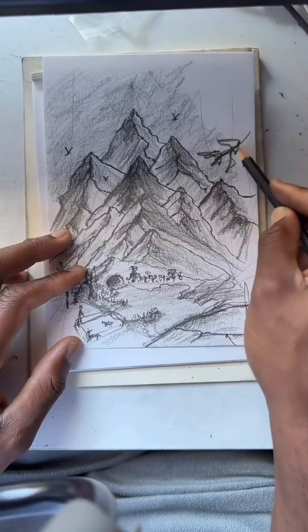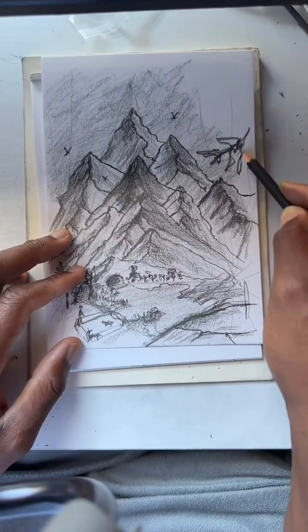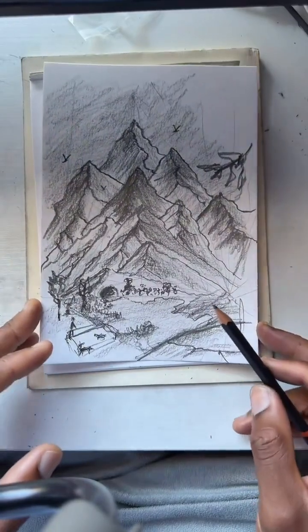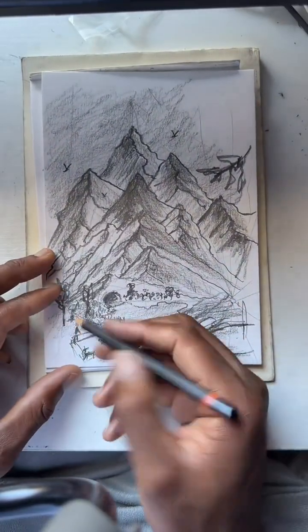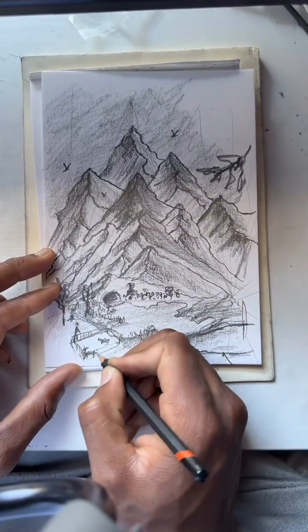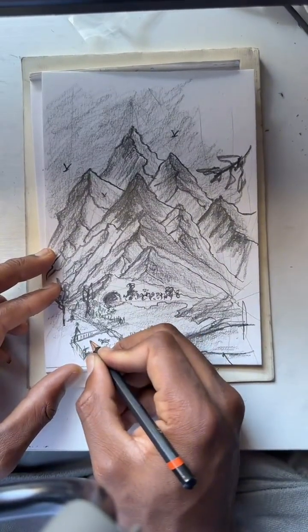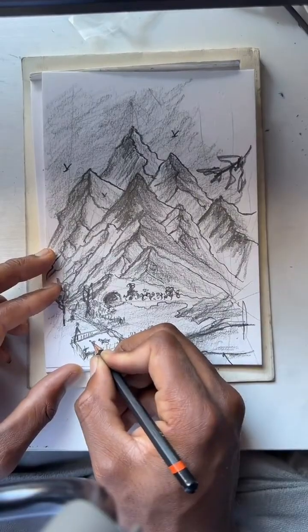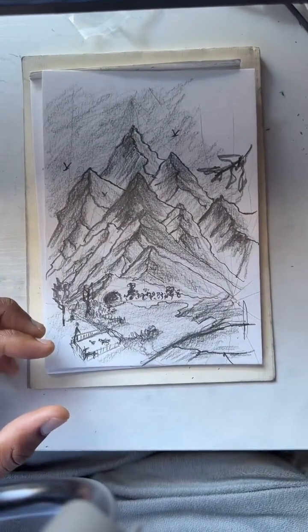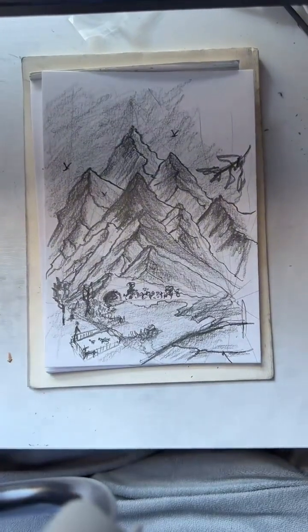You know, sometimes you have the leaves just... Do you know what I mean? Add a bit of character to it. There you go.